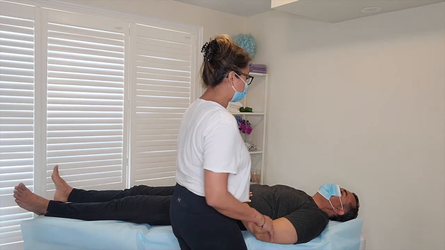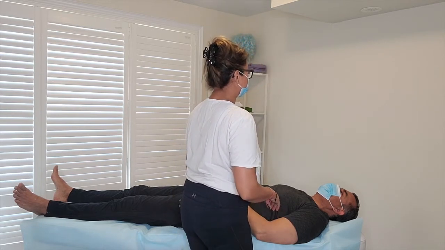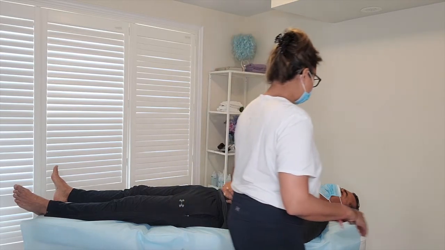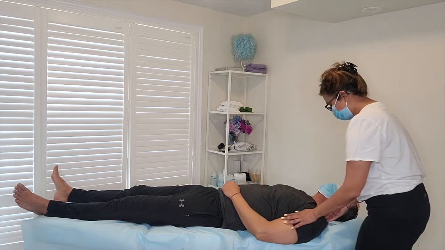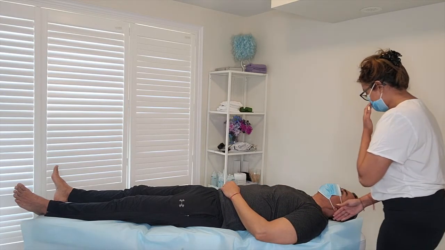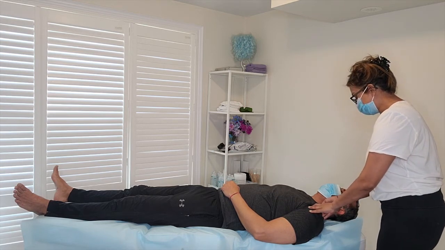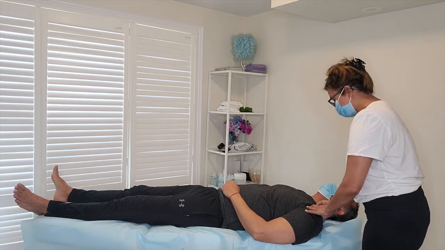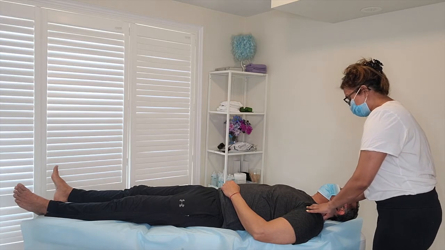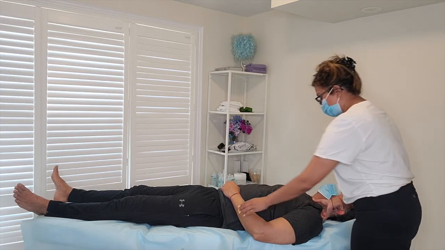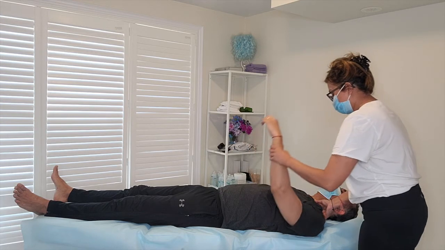The next technique I'm going to be using on you, it's called the strain counter strain. So with this one here, there might be a little bit of discomfort at first, but you tell me once the comfort is released. I'm going to just place my hand on top of your supraspinatus muscle. So just right above your spine of the scapula here. And now I'm going to ask you to raise your hand up.